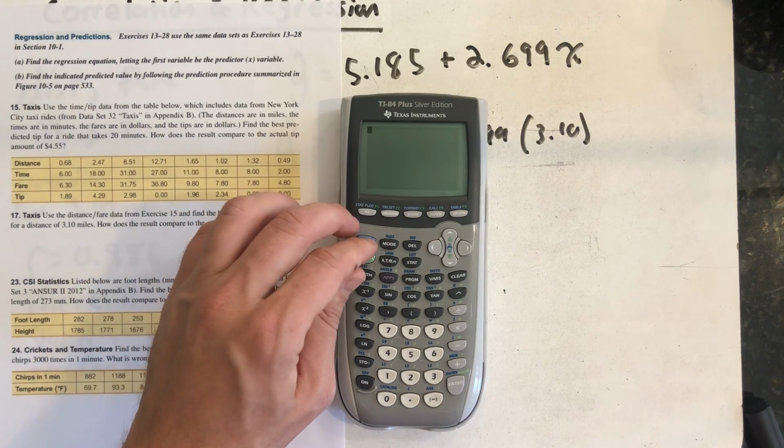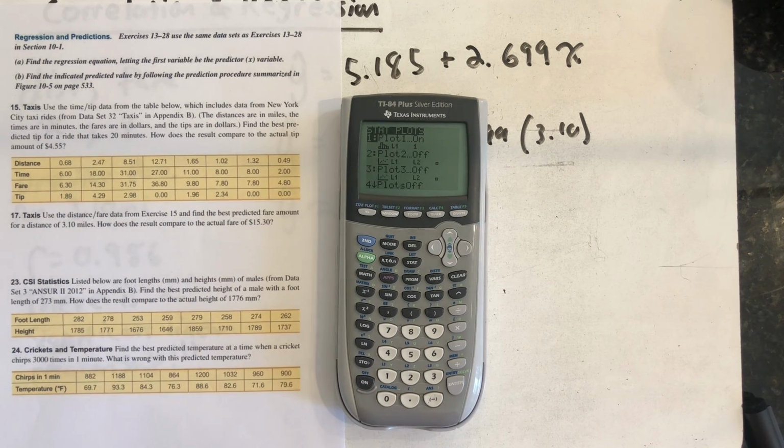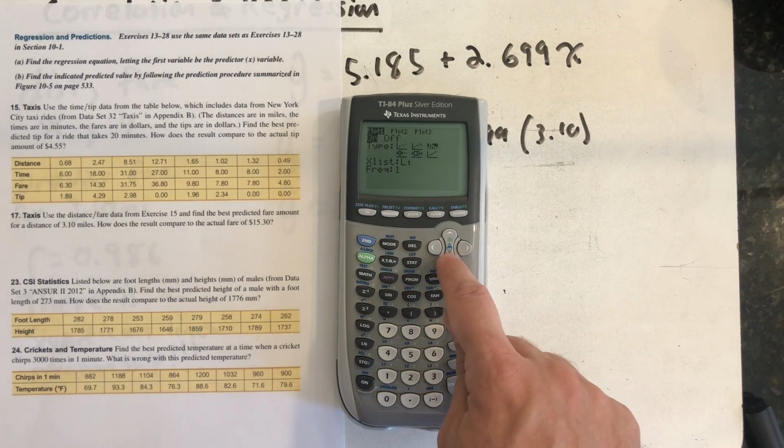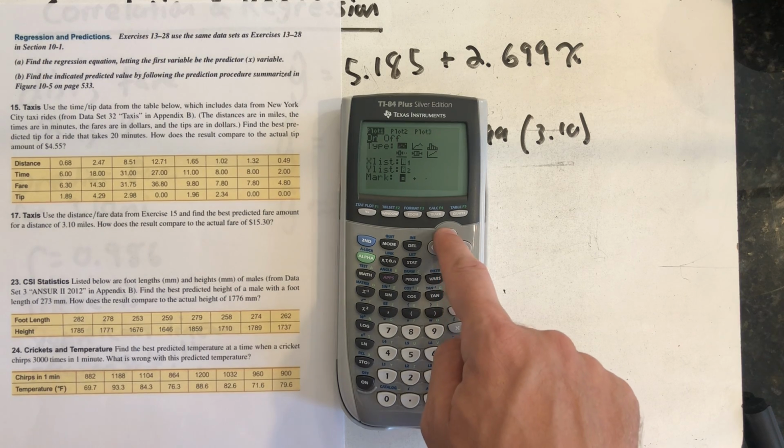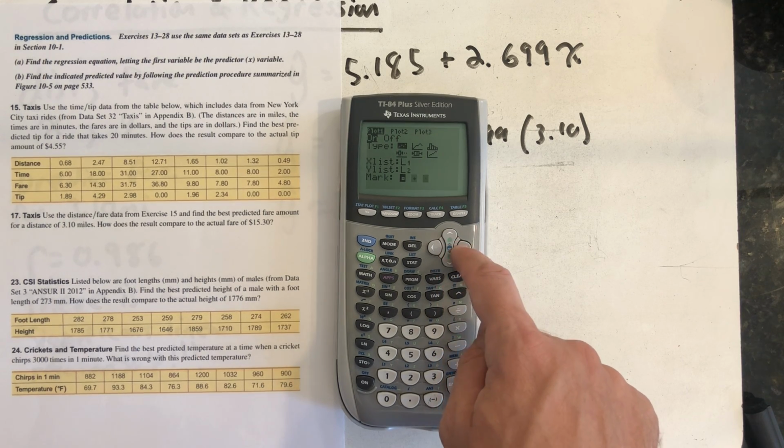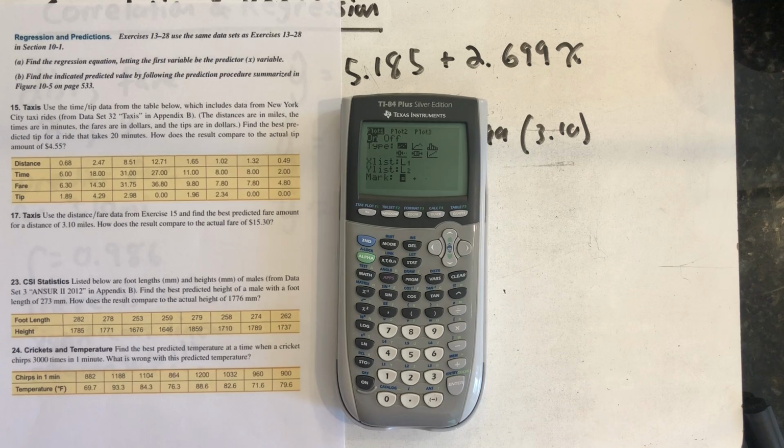So I'm going to hit second and Y equals to get into the stat plots menu. I'm going to press enter. I'm going to highlight the scatter plot here. My data is in L1 and L2, and we can pick the symbol we want. I do like that first one, so I'm going to leave it.